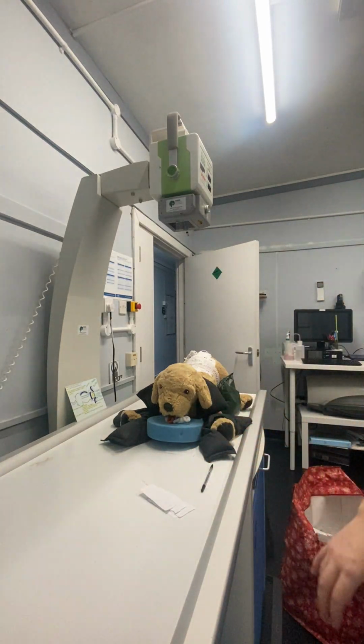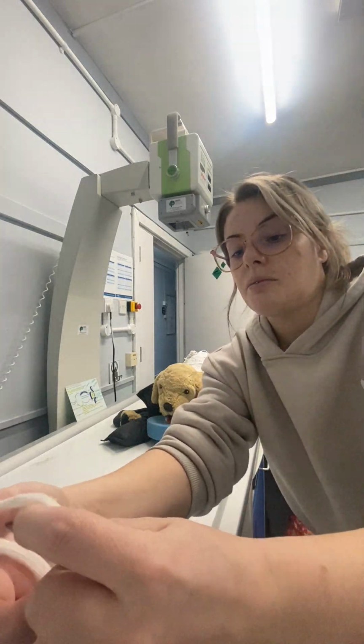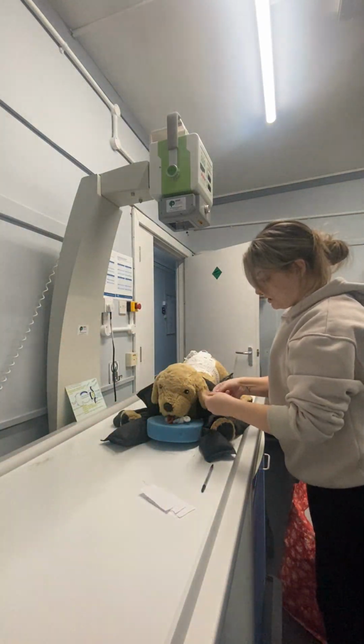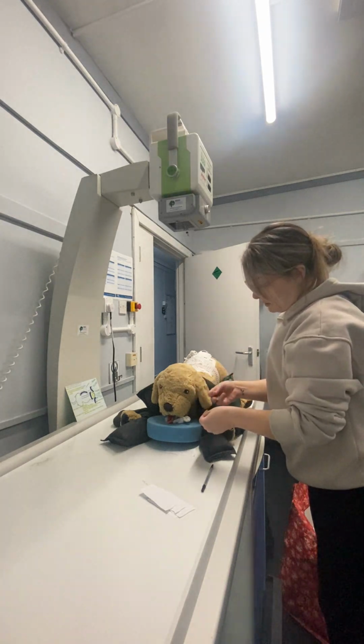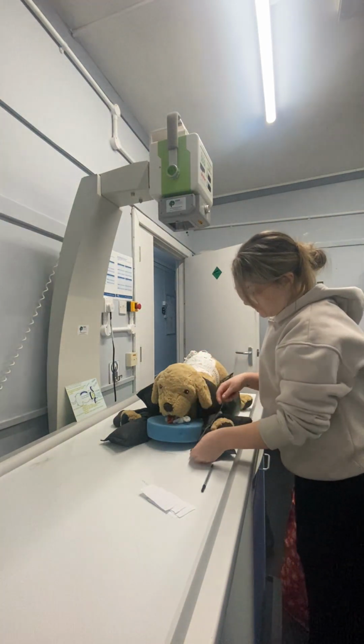And then I'm also going to use my right-left marker and place that inside the collimation as well. So this is the left side.